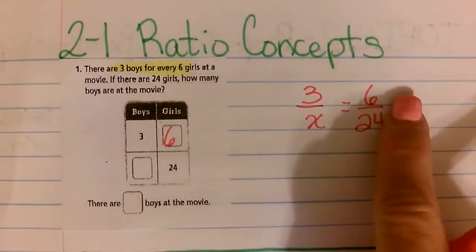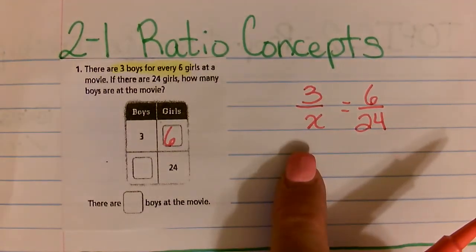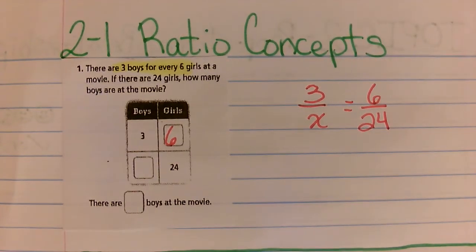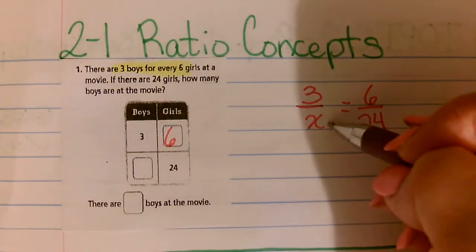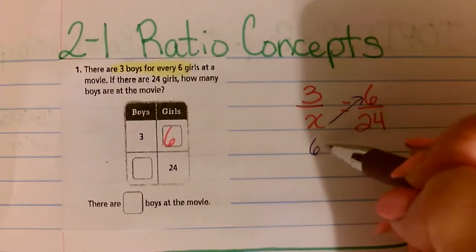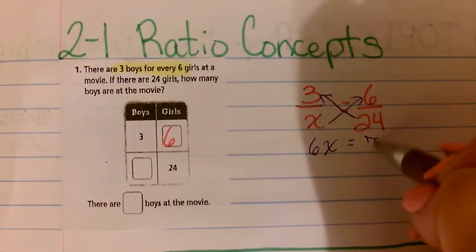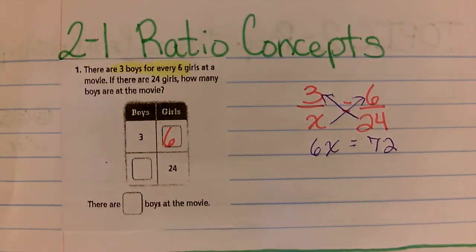Alright, so 3 to 6, so x for the boys to 24 girls. Okay? We can do what we call multiplying the diagonals and dividing the other side. That means here's your diagonal. 6 times x is 6x. And 3 times 24 is 72. So we multiply the diagonals. Now we divide the other side.